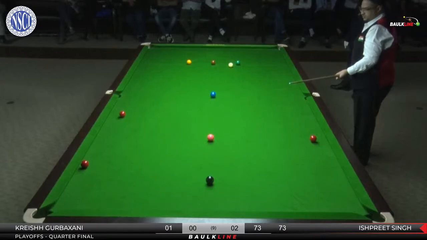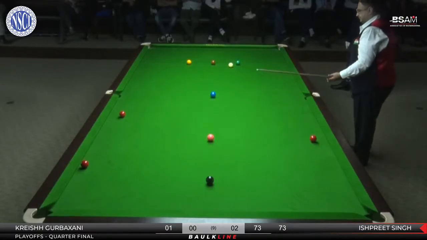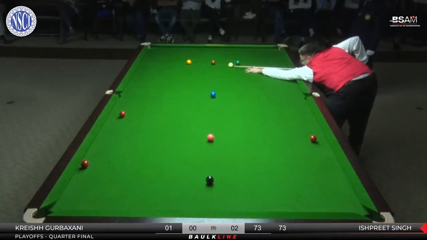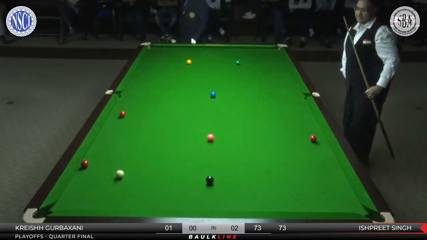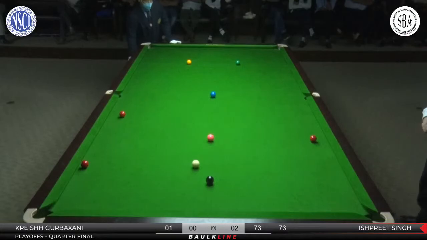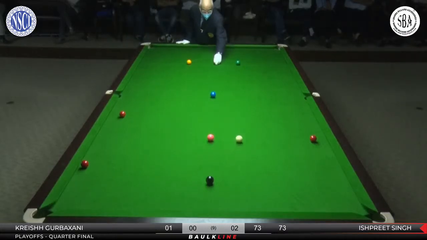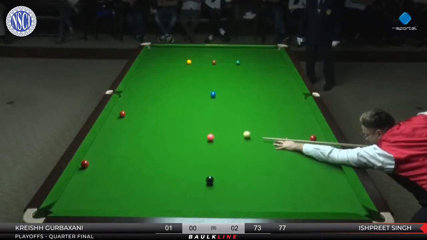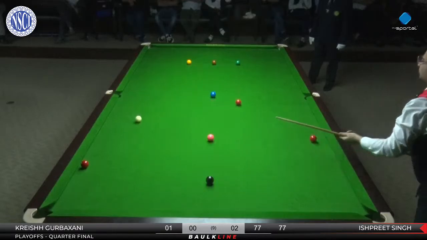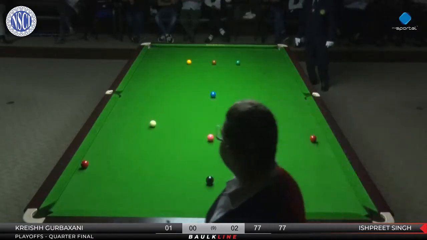Ishpreet now on a break of 73 with 3 difficult reds. If he can make a century here, he'll be really riding high on confidence. A little unlucky there, not getting the cannon on the red. Might have to opt for a double. He has to play this really hard to get this double, narrow the angle. It's quite a narrow angle. He's played it well.